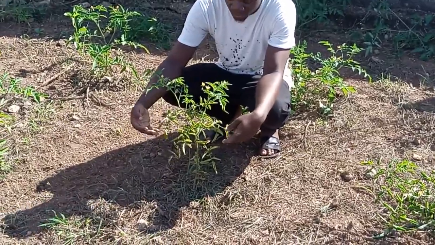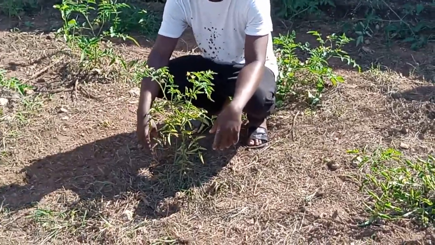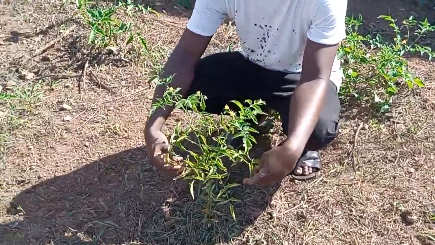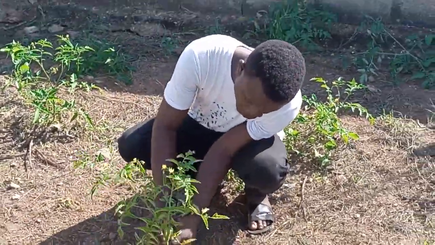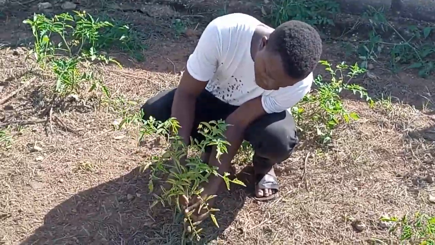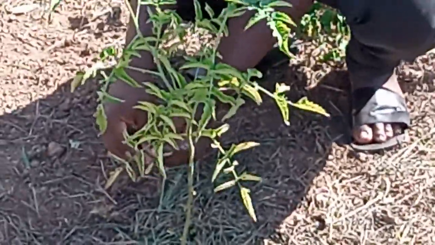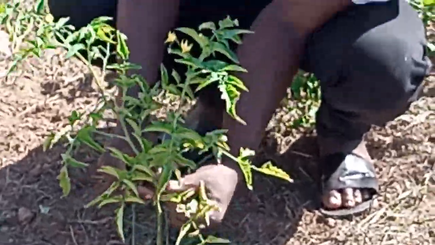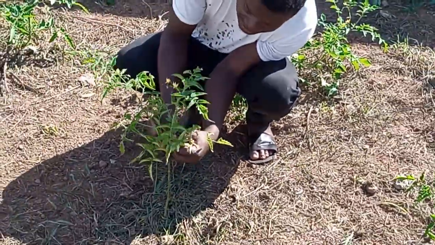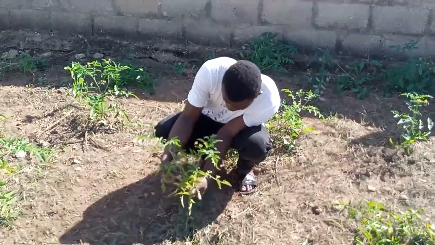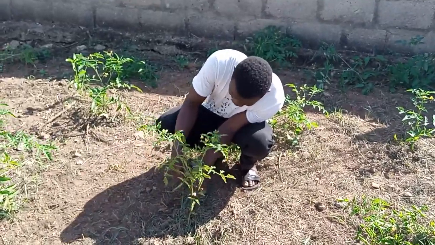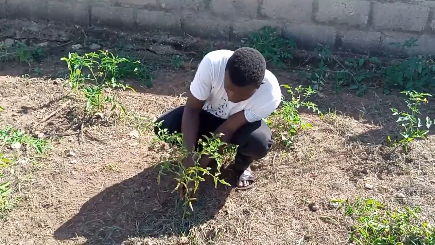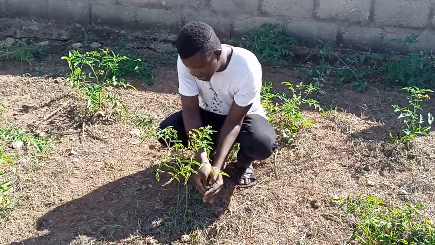But trust me, with good agronomic practice, we are going to solve the problem of this particular tomato. So we'll do our pruning. Our today's task is to look at the necessity of pruning, whether pruning is necessary or not. So we have removed the branches which may not be needed by the plants. We are removing all to enhance healthy growth of the plant.